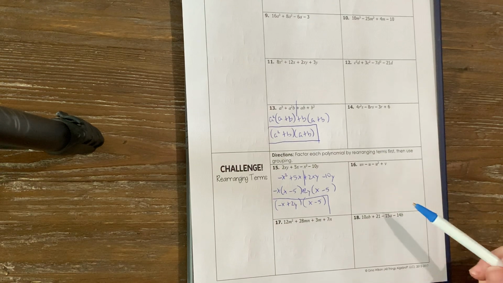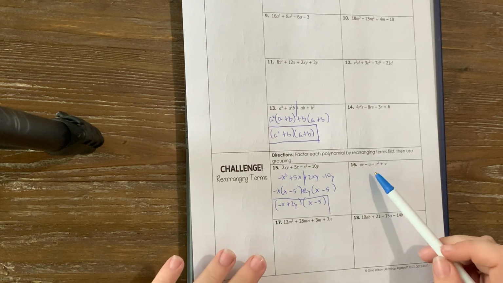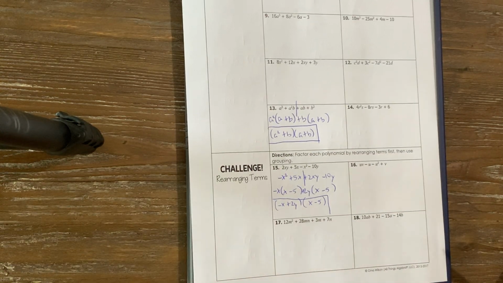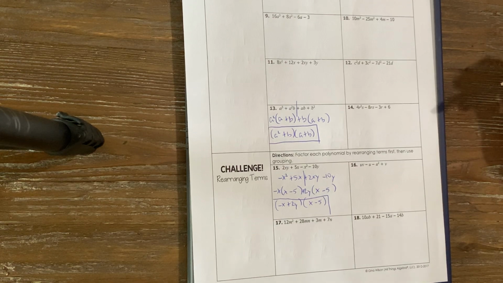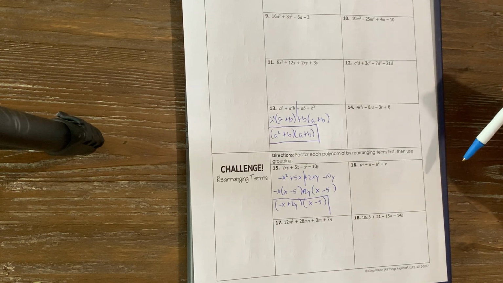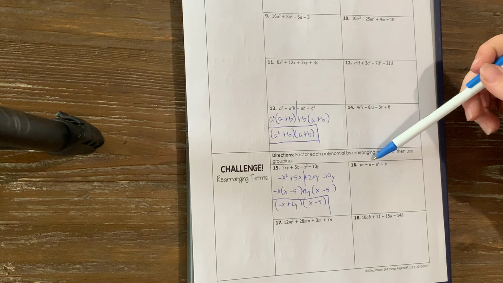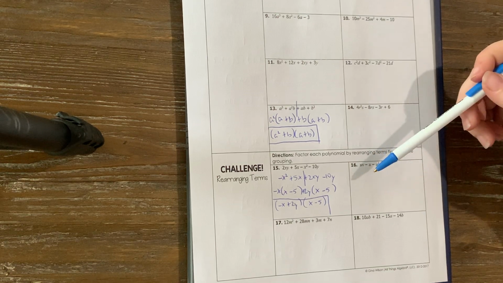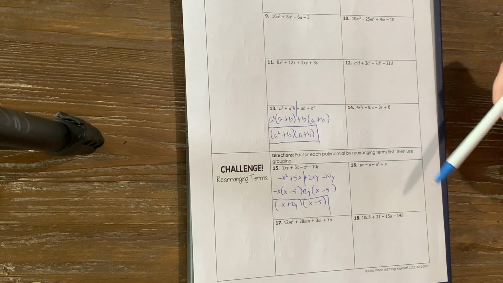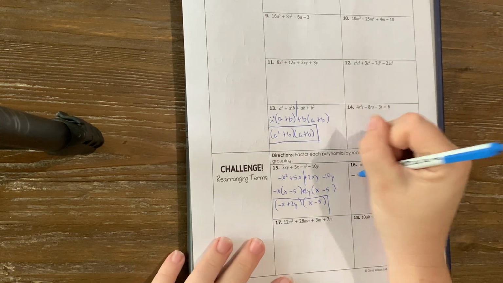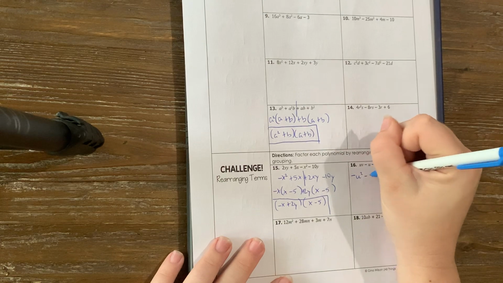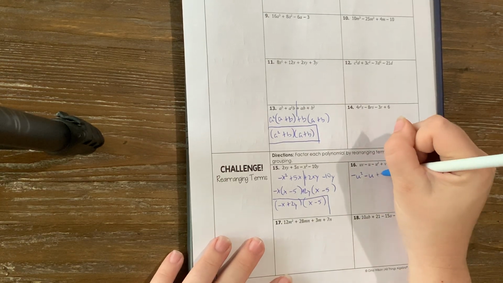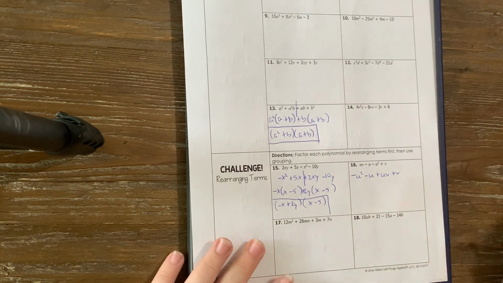Okay, on 16, same thing. If you cut it in half the way that it is, you're not going to be able to get the same thing to start off with. So what you want to do here is put it in standard form. That means you want to move the u squared up, then you have your u, then you have the v's after that, so uv and then v. So we have negative u squared, negative u plus uv plus v.